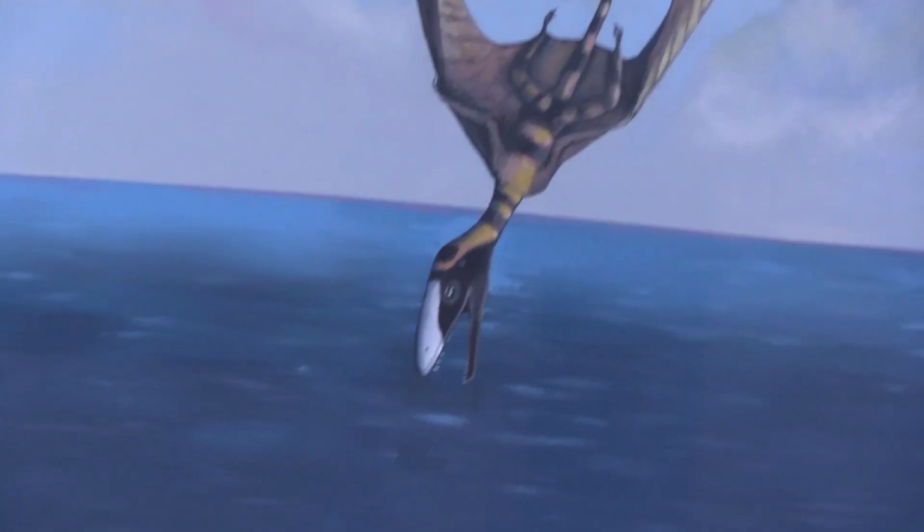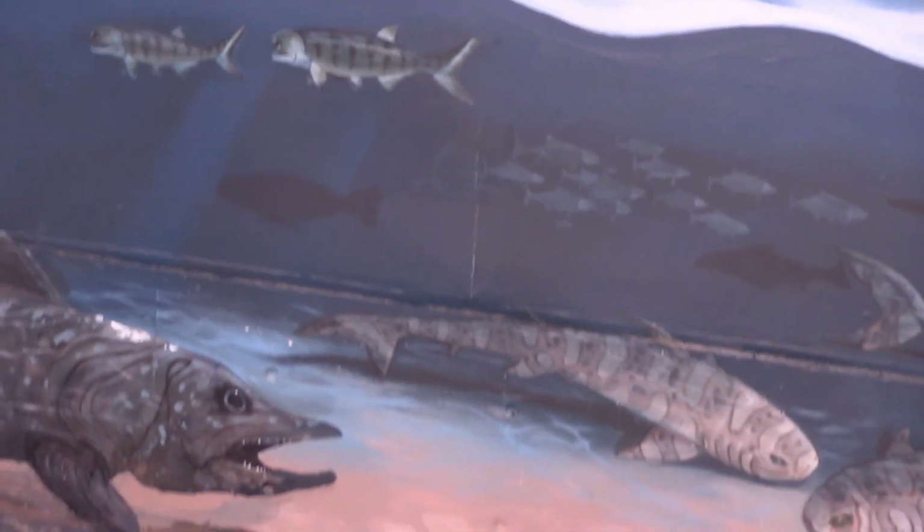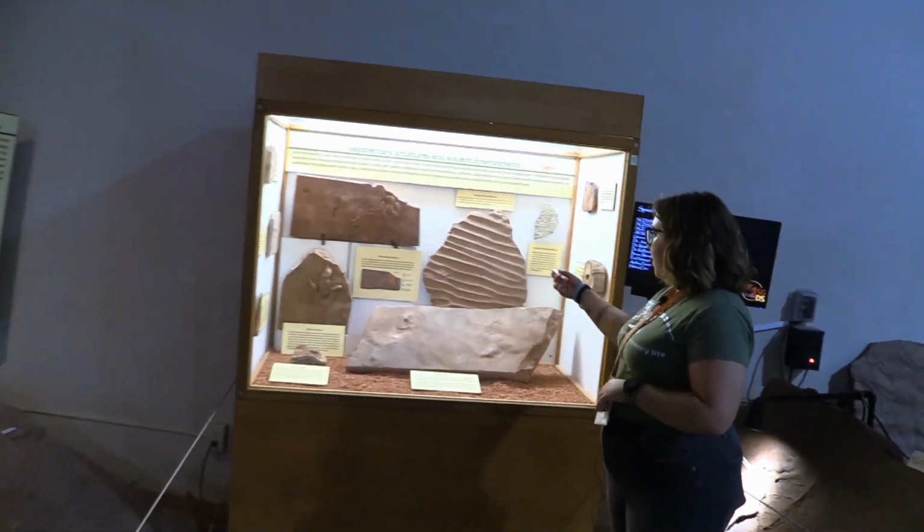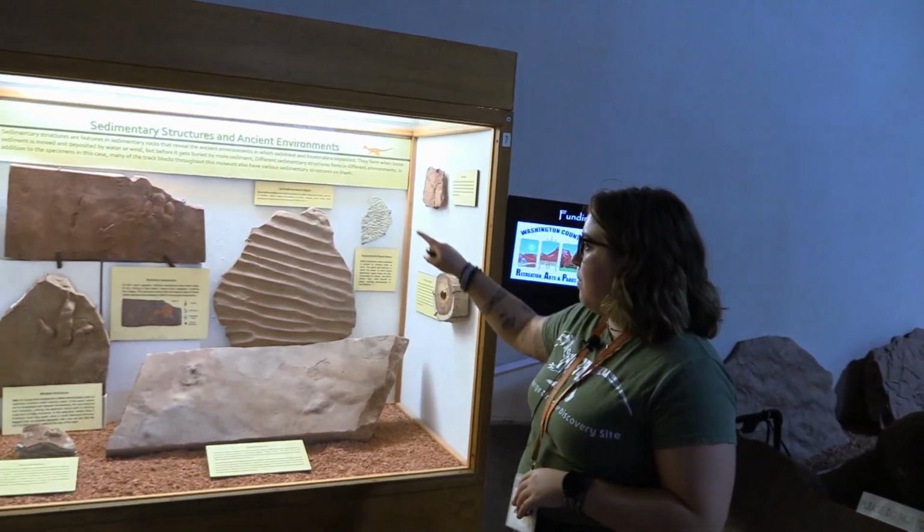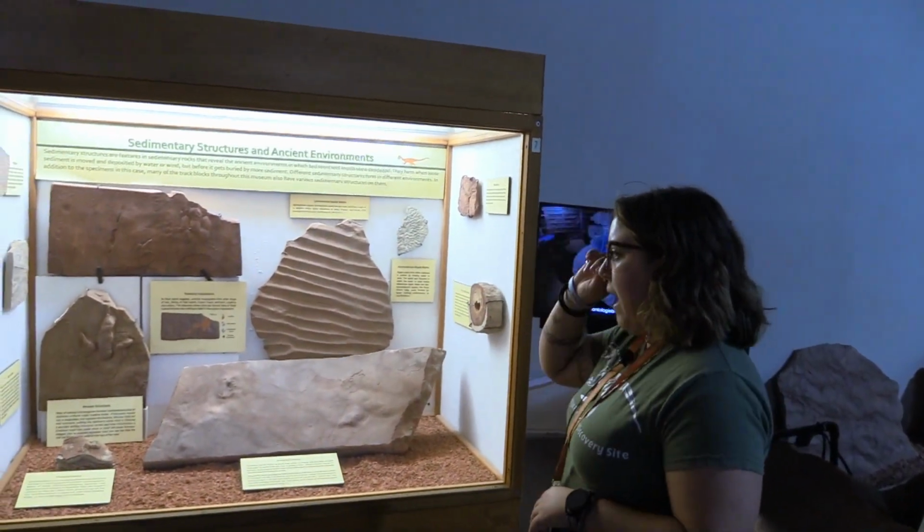We know about the animals, but what about the environment that they lived in? How do we know about that? And then in here, we've got a really good example of symmetrical ripple marks in the back.